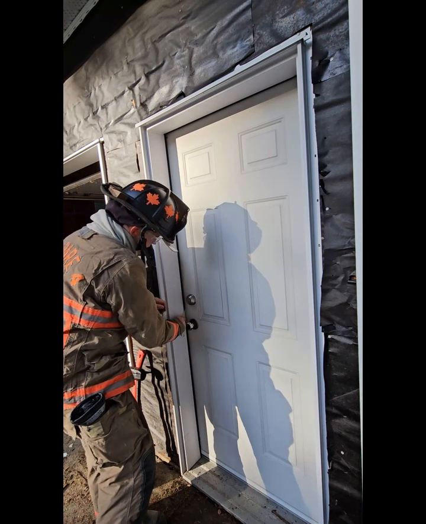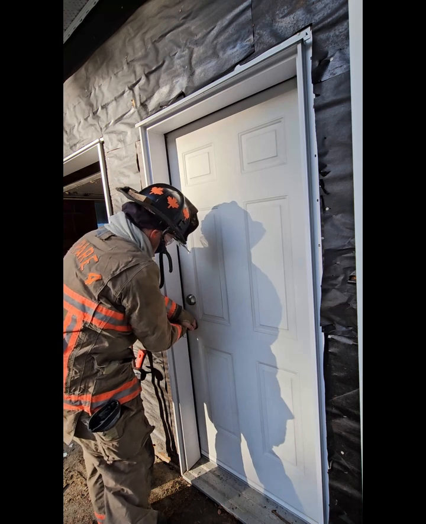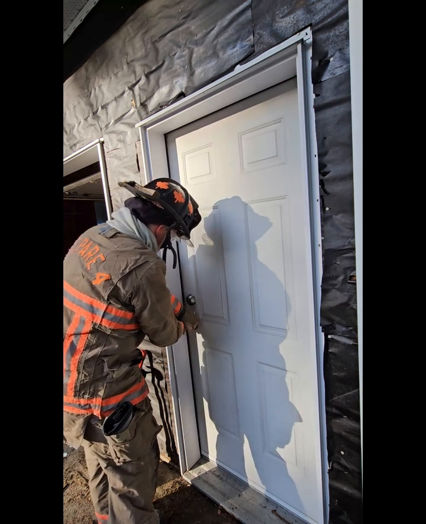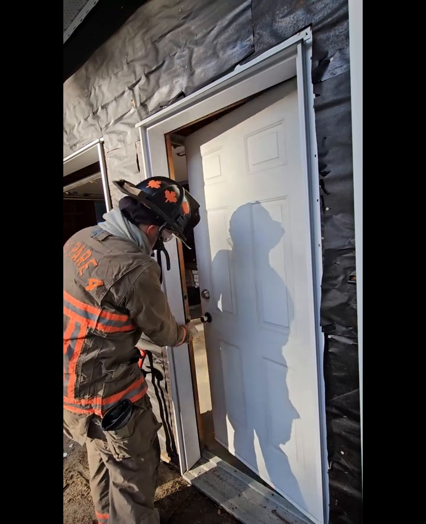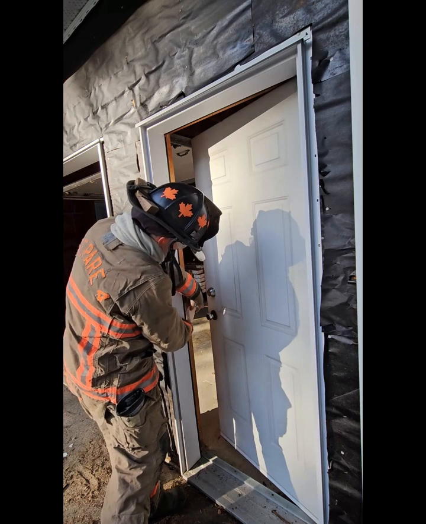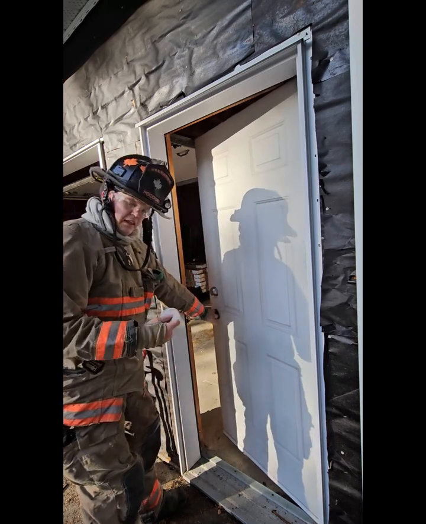And then I can come on down to our handle and work our way in. Okay, so I'm simply sliding this down on that angle and pushing it through to get entry. So now we have entry.